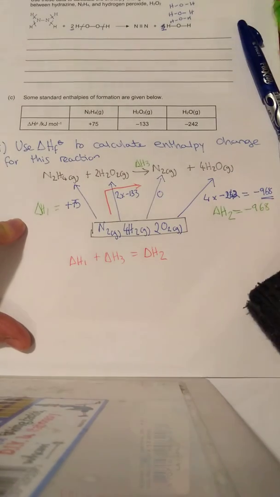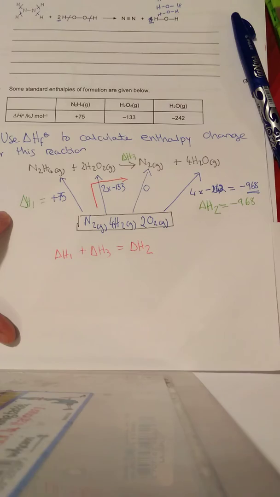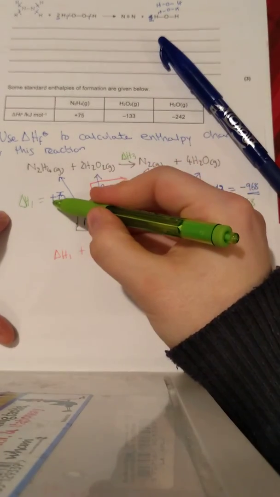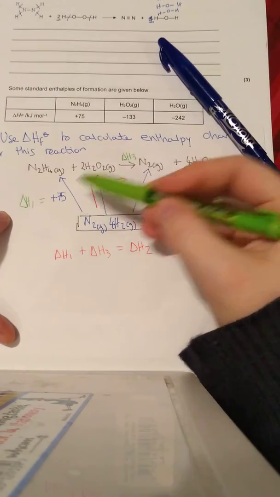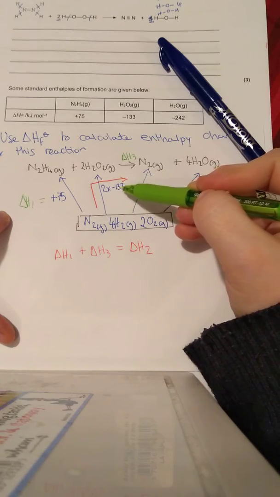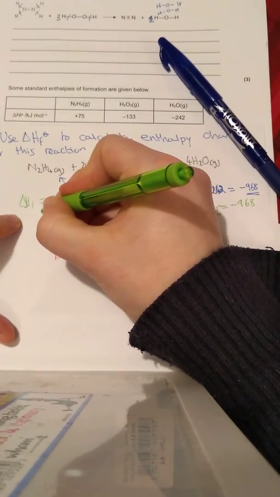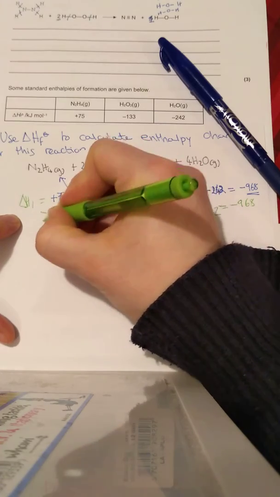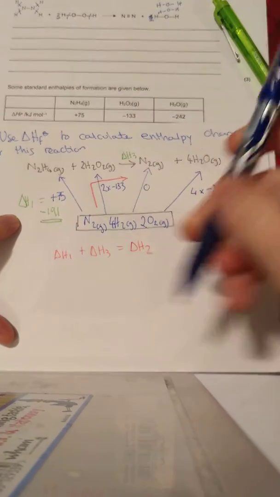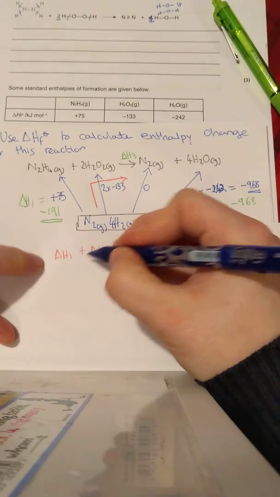Now I have made one error, which you've probably already spotted, that delta H1 is not the plus 75, it's plus 75 with the addition of the minus 266, so that gives a total, delta H1 is minus 191, apologies, did it on purpose clearly. Right, so let's plug in some numbers.